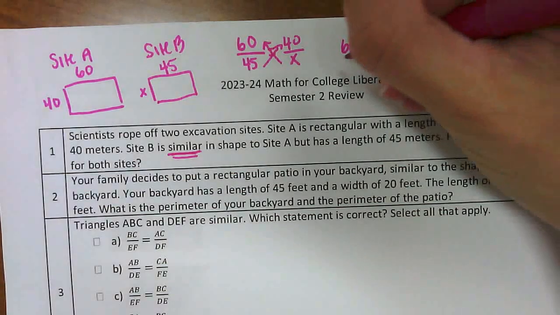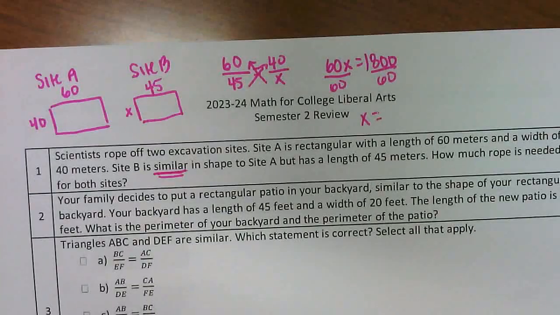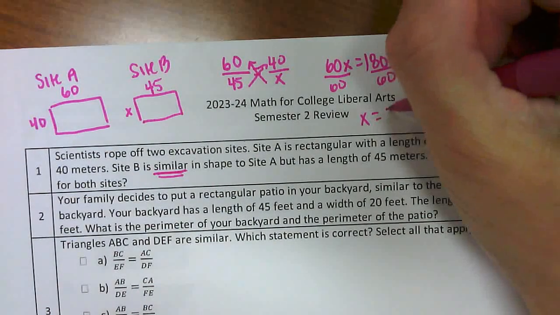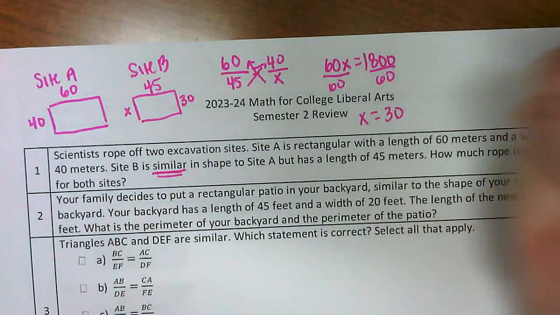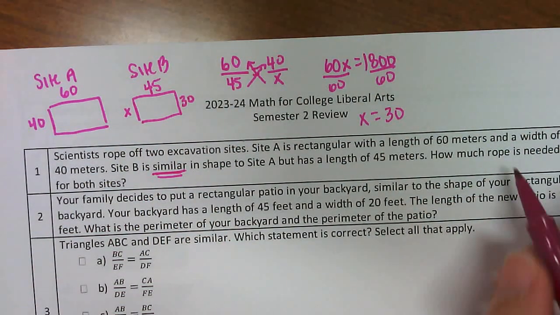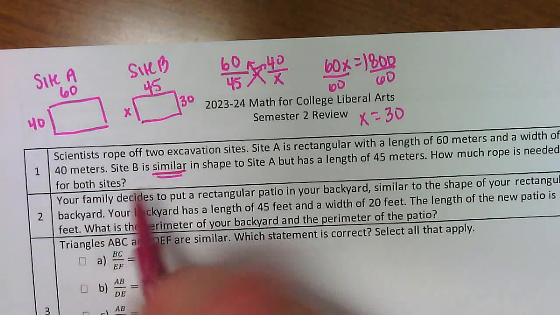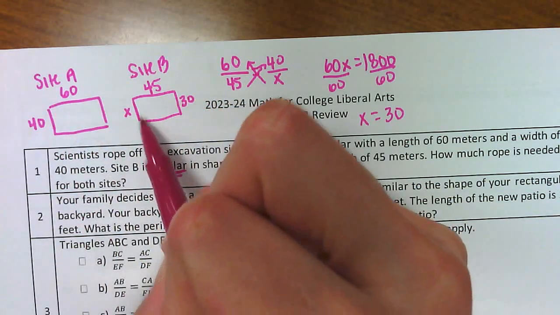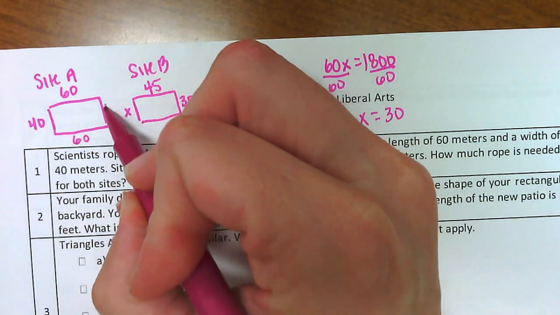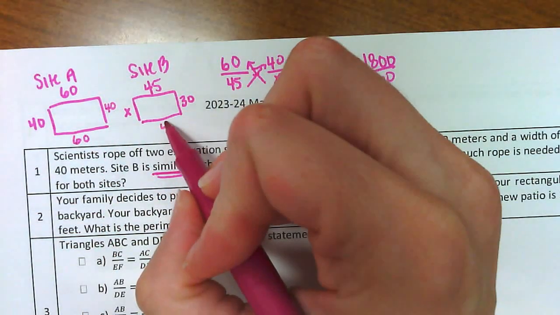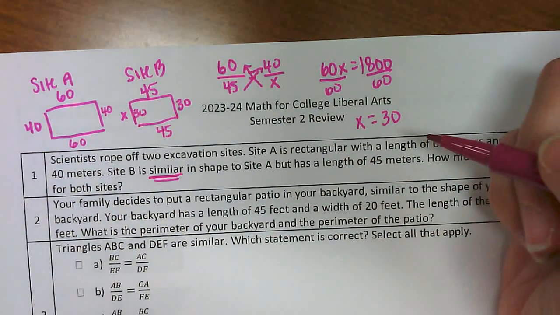And then to finish solving, I'm going to divide both sides by 60, and I get X is equal to 30. So now I know that this side is 30. I still haven't answered my question because it says how much rope is needed for both sites. So I needed to know how much rope goes around the entire outside. So in a rectangle, I know the sides that are opposite each other are the same size. So I can fill that in. And then I would just need to add everything up.